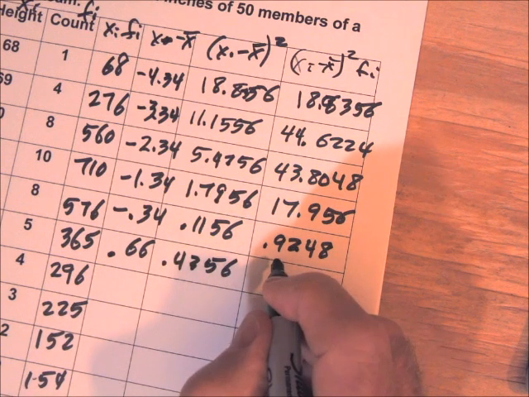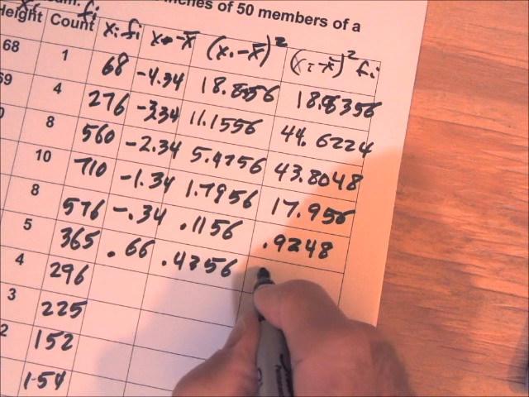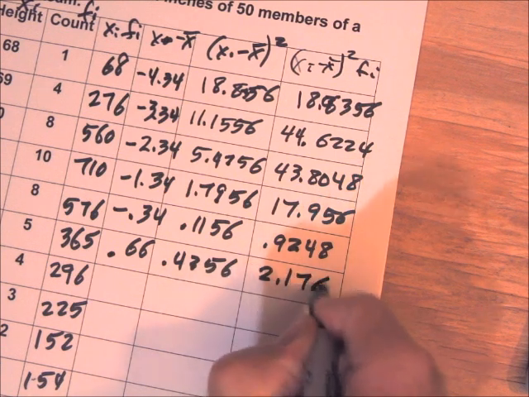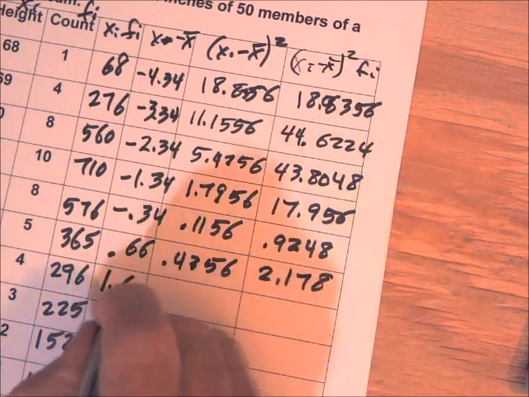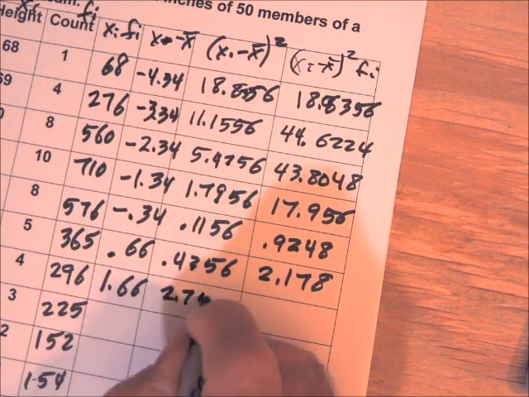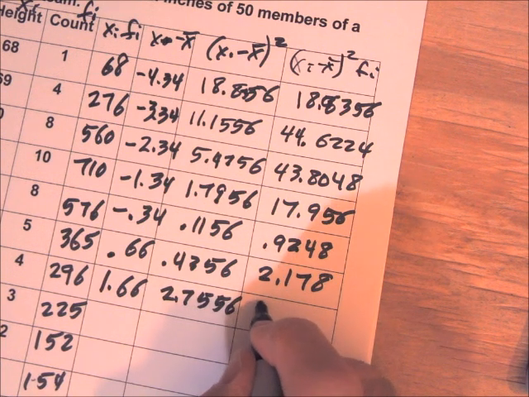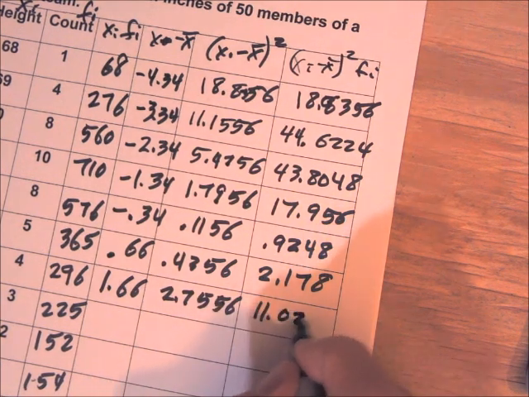And then times 5 players, it's 2.178. 1.66 squared, 2.7556. Times 4 players, 11.0224.